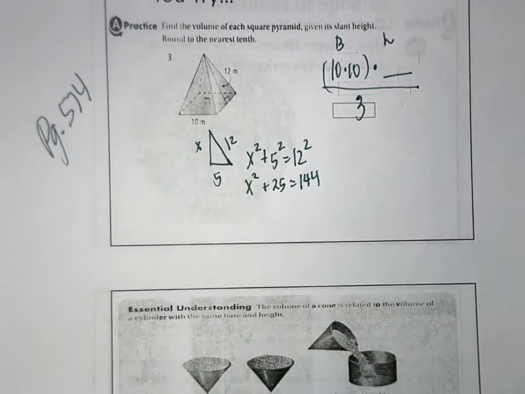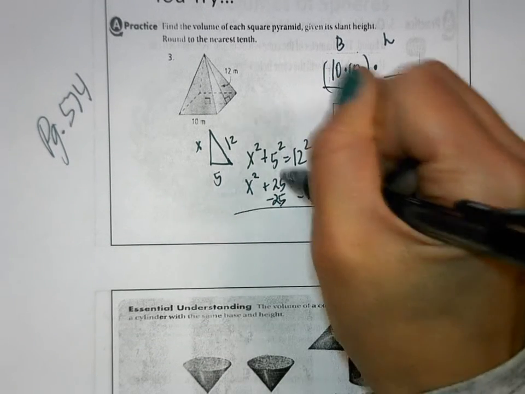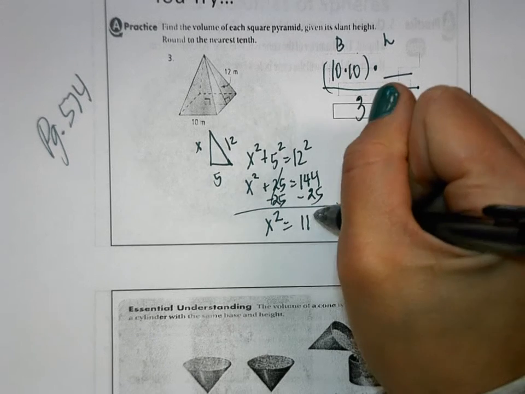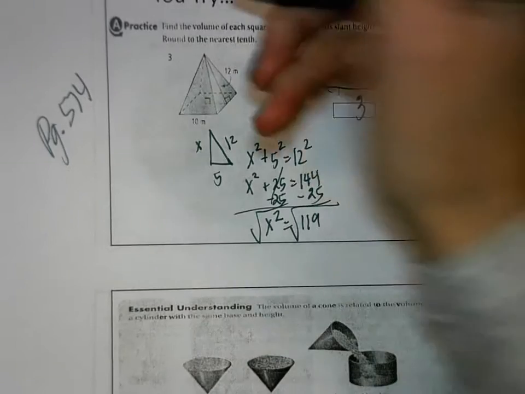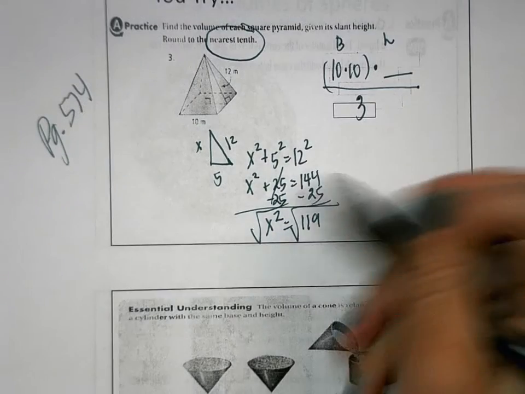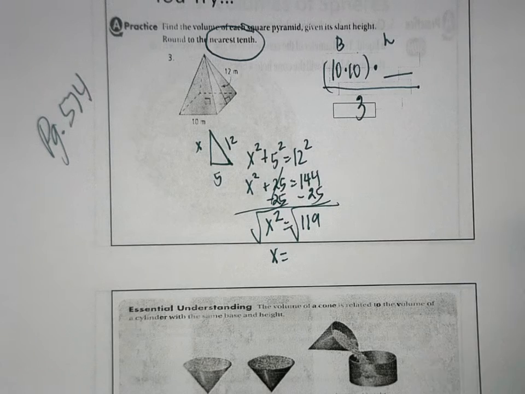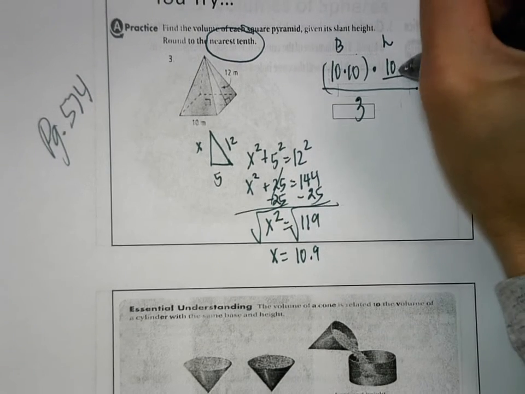In order to get x by itself, we subtract 25. X squared equals 119. When you take the square root, since the problem says round to the nearest tenth, I'm going to round this value to the nearest tenth. When I do that, what do I get? 10.9. So my height is 10.9.